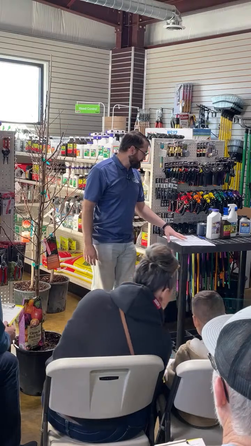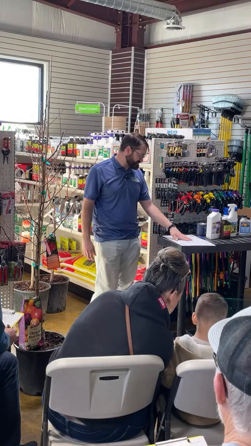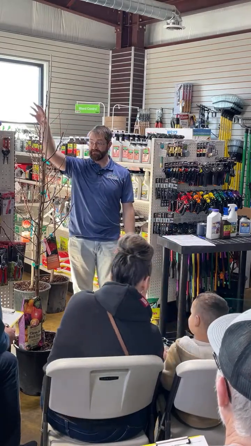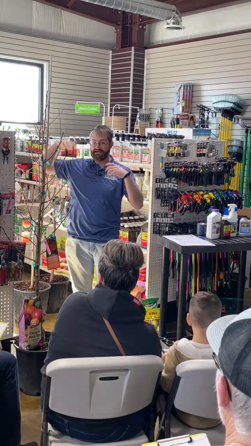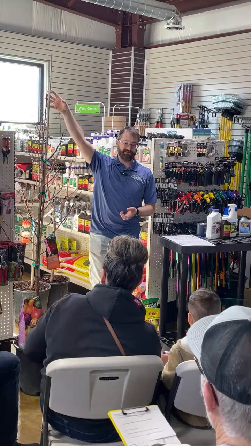And like I said, when you're pruning for fruit production, you're pruning it in a way that usually keeps it smaller so you can easily pick it, so you're not getting on a 10-foot ladder and putting your life at risk trying to get those apples at the top.